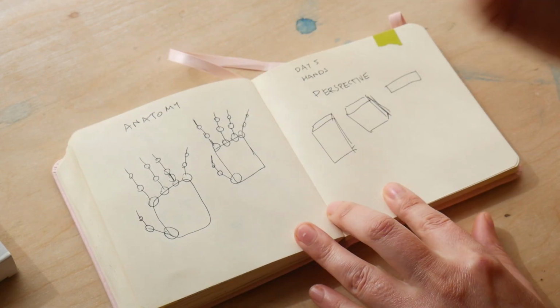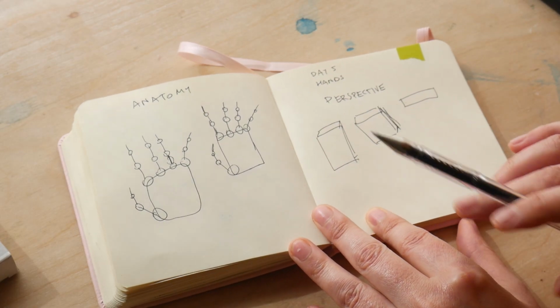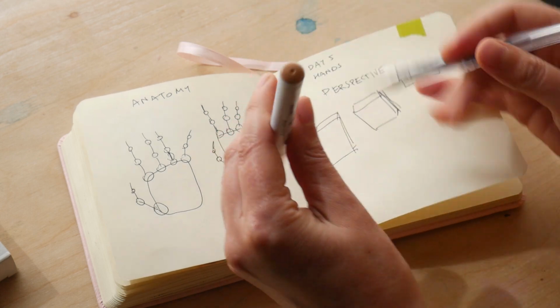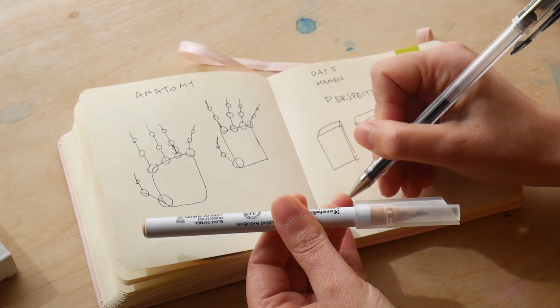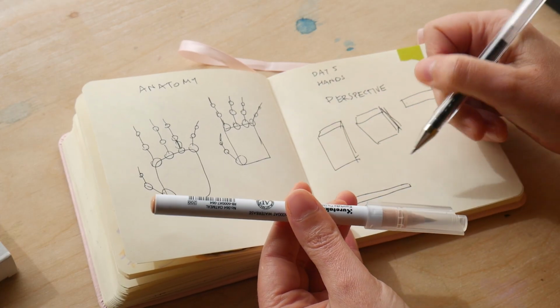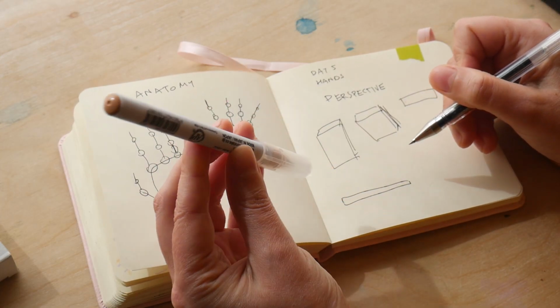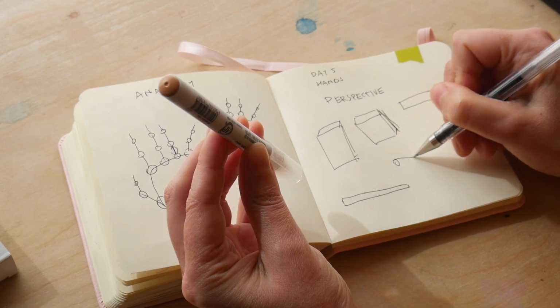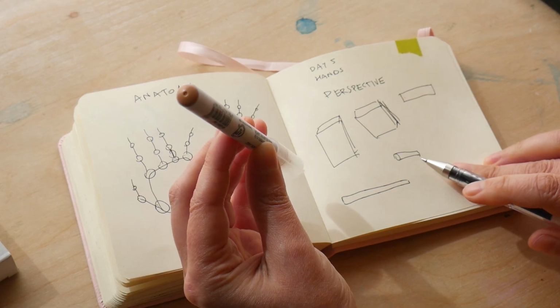So, anatomy and perspective, I hope that will be a little bit easier for you. So try to draw a few simple objects with perspective. Look at this pen. It's rounded here and then it changes its shape.